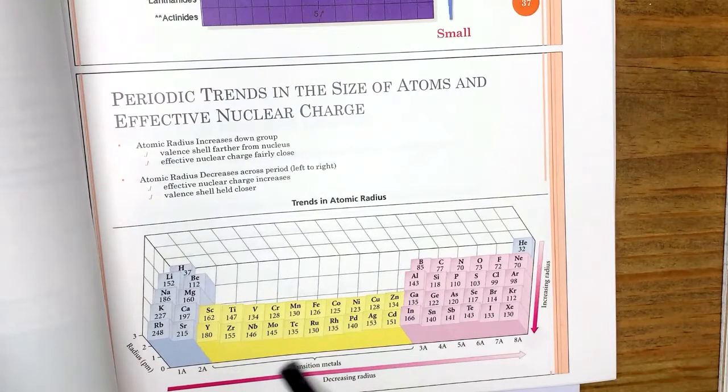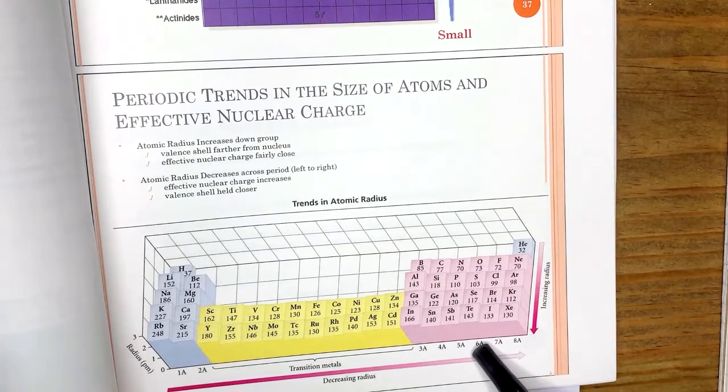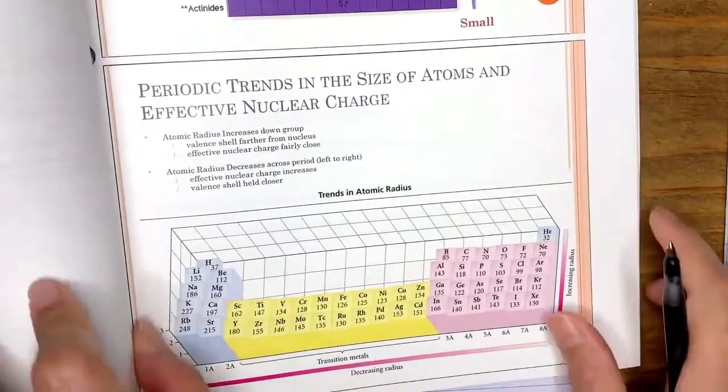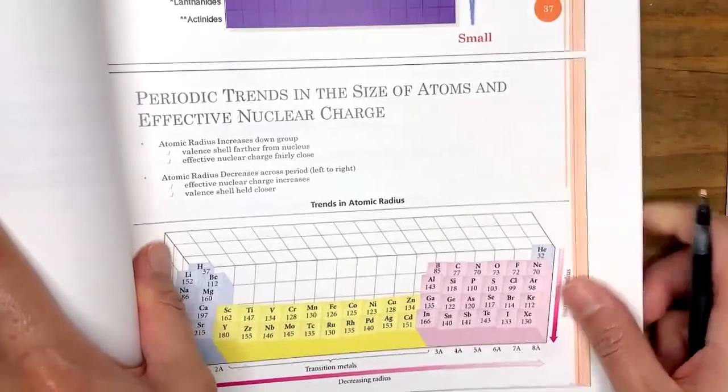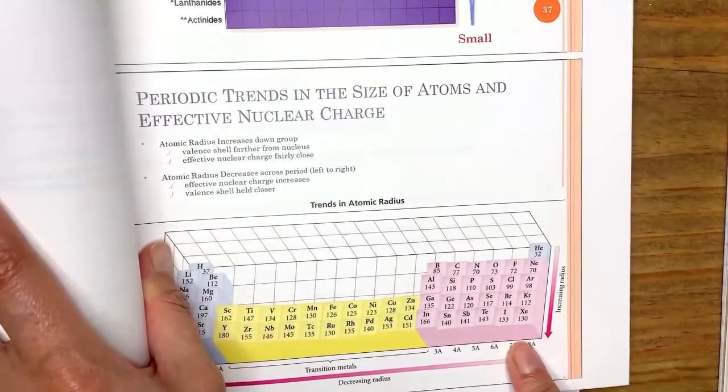Now, if you go to the right here, it's actually getting smaller. Why is that so? I have to explain that to you. Now, I guess you could just memorize it and not know why, but I like to know why so I can remember things without memorizing them. So let's talk about the sizes right here. After we talk about these sizes for the atoms, I want to show you sizes for ions as well, okay?